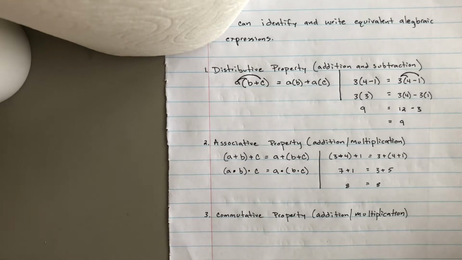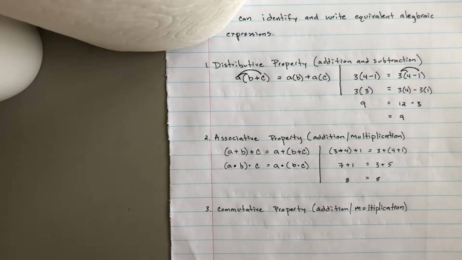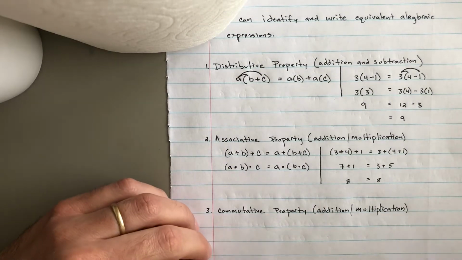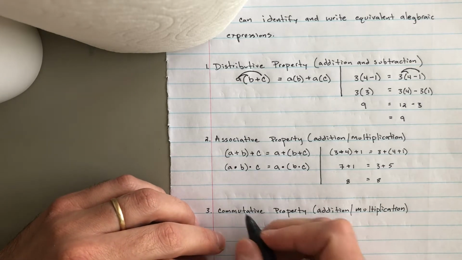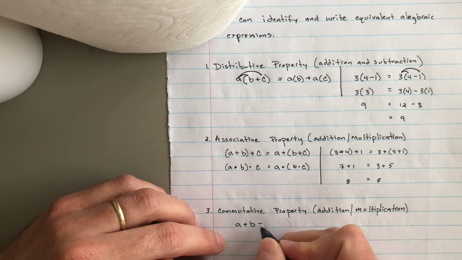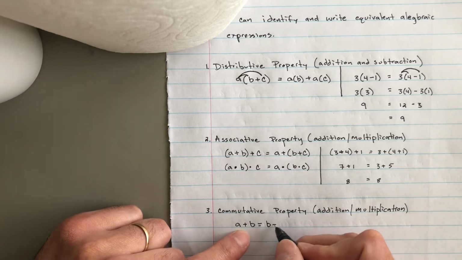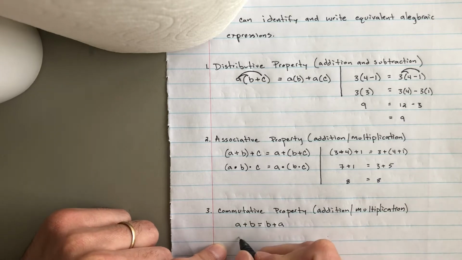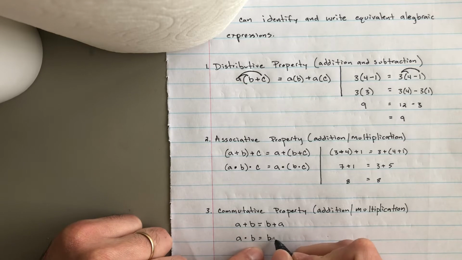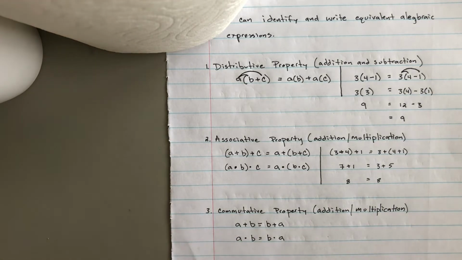And this is just normal, you know what this is. Sorry, my setup just fell. This is when you have, let's say, really simple, A plus B. You can switch them and go B plus A, and it's the same thing. Or if I have A times B, it's the same thing as B times A. That's the commutative property. You can flip them.